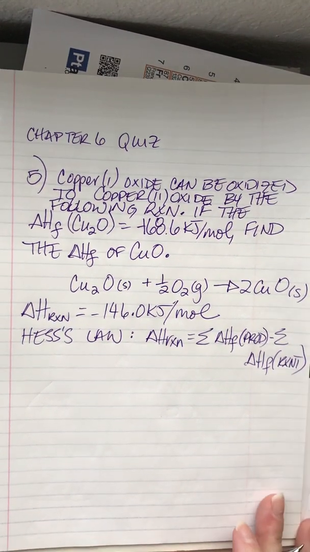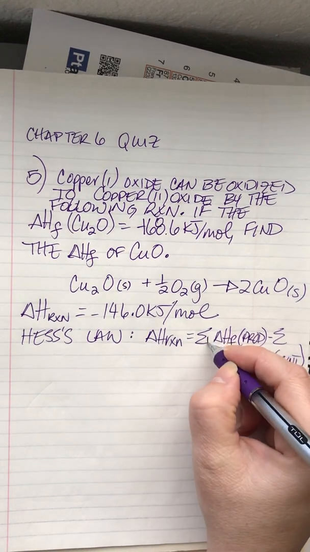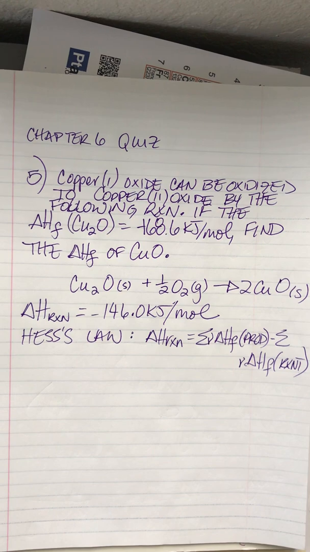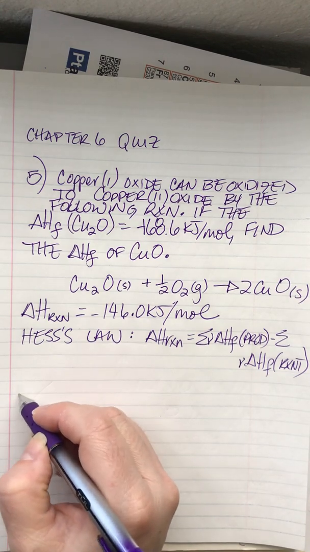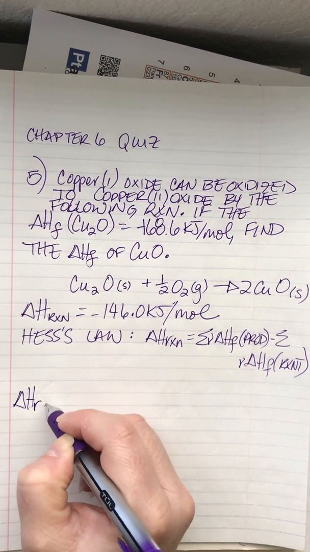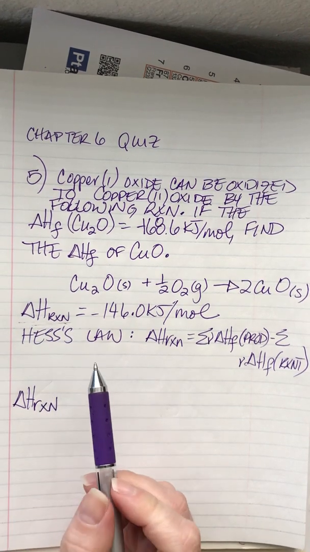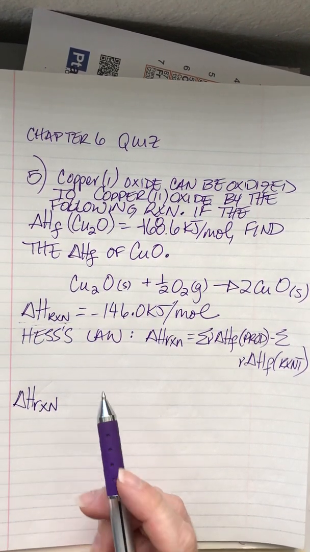And we have to multiply them each by their stoichiometric coefficients here. So let's start off with delta H of the reaction. We know this one, so we can plug that in. That's not a variable.